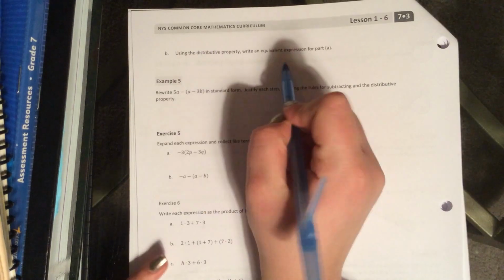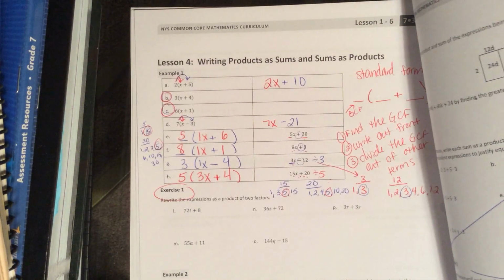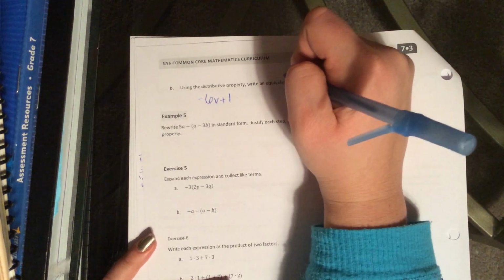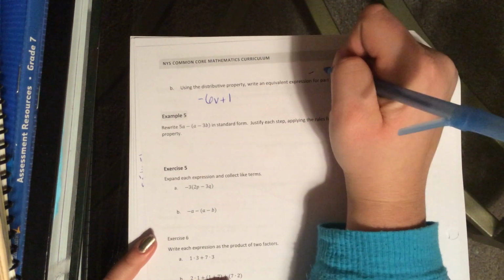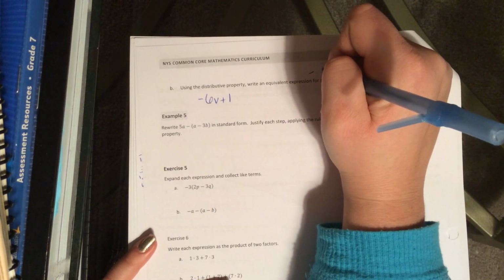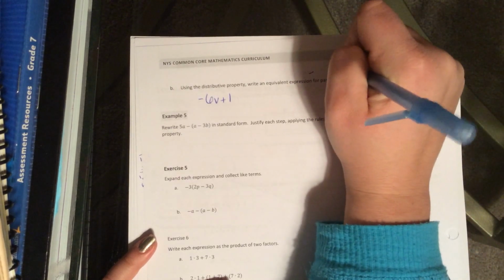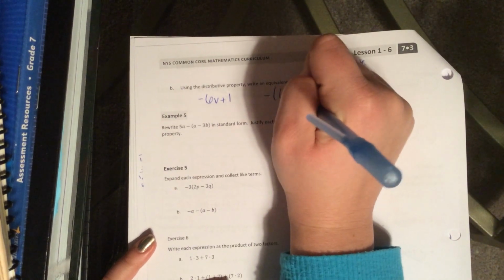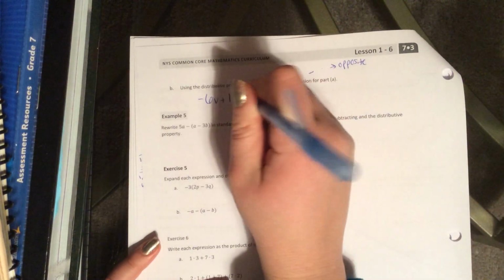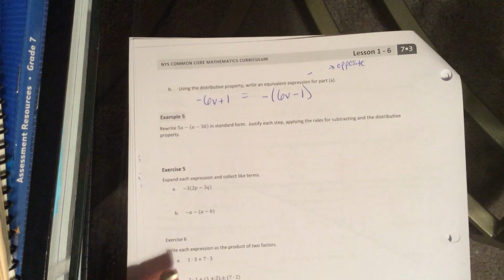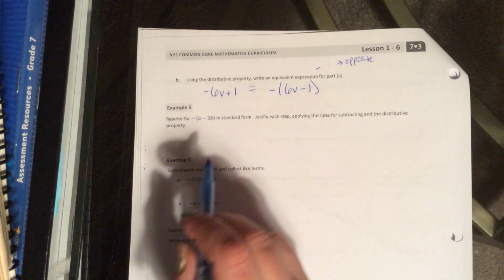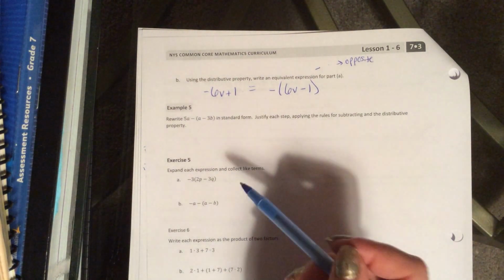So using the distributive property, write an equivalent expression for part A. So part A was negative 6v plus 1. And if you remember, when you have a negative, that means to do the opposite. So I can also write it like this. It's really weird, but they're actually equal. Okay, and you can also go in the opposite direction, which is what's going to be happening down here.